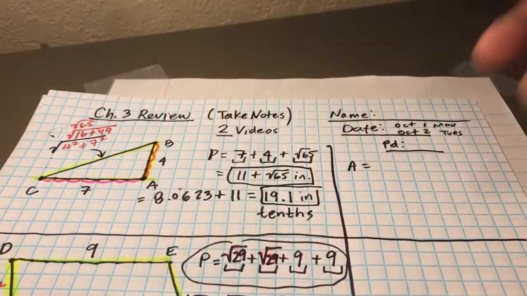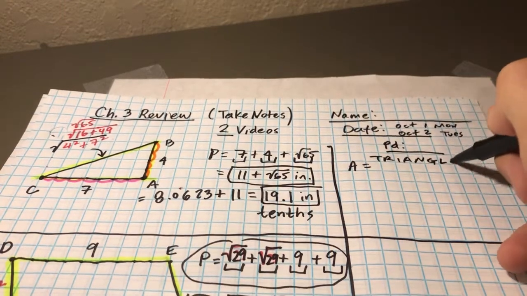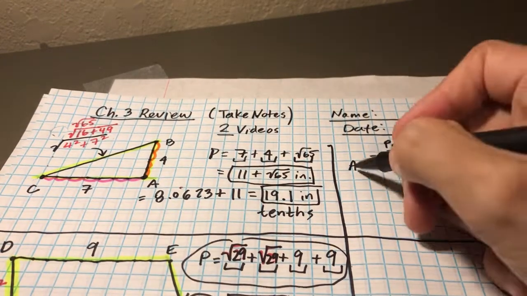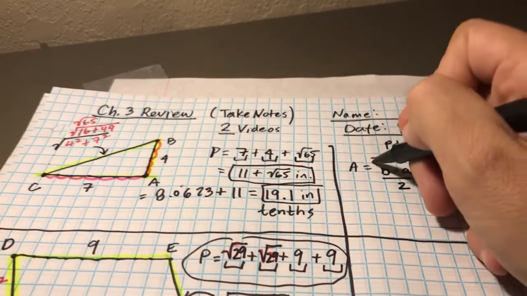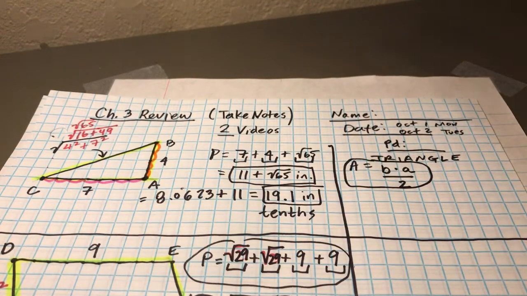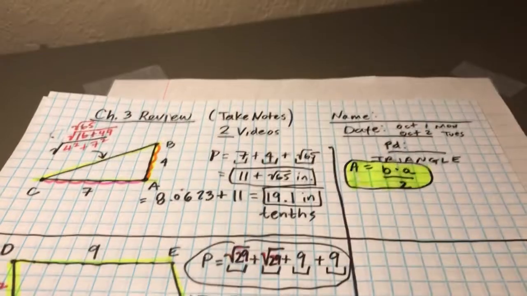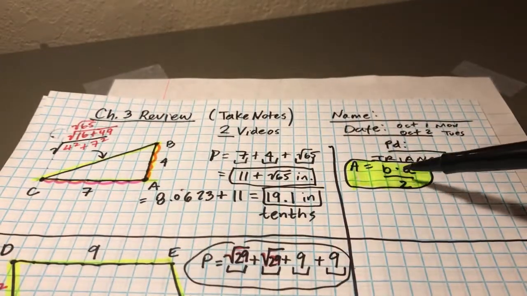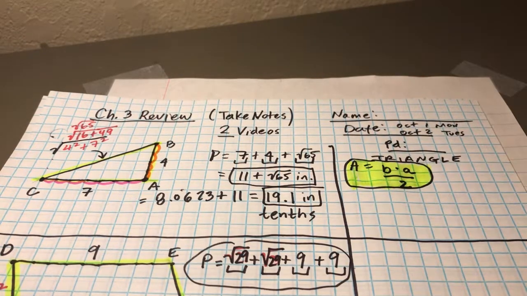So I see that this shape is a triangle. The formula that I do need to memorize for the test, the area formula for a triangle, is base times altitude divided by 2. This is very important because base times height doesn't work for all triangles. So this is the formula you should be memorizing because it's the most accurate.